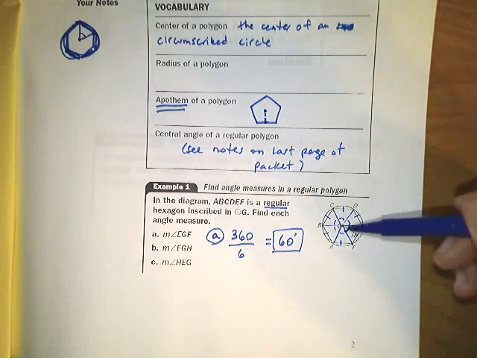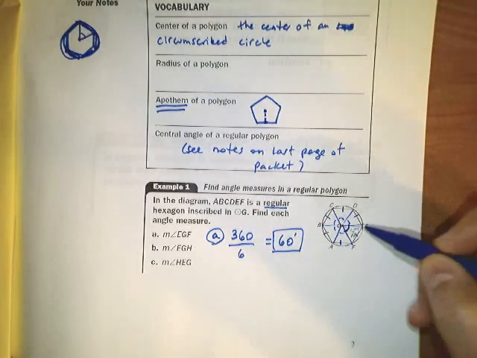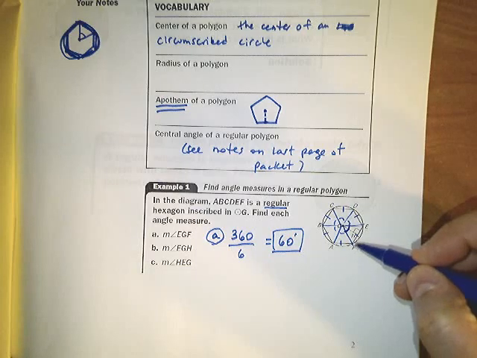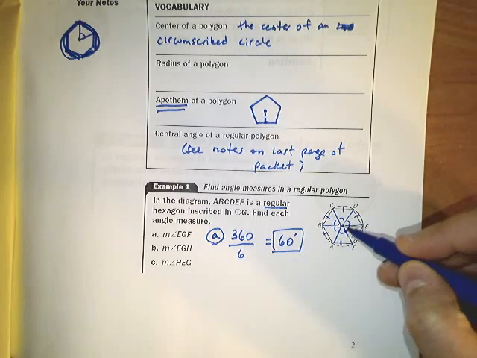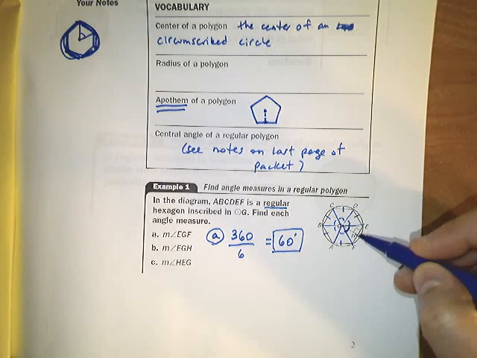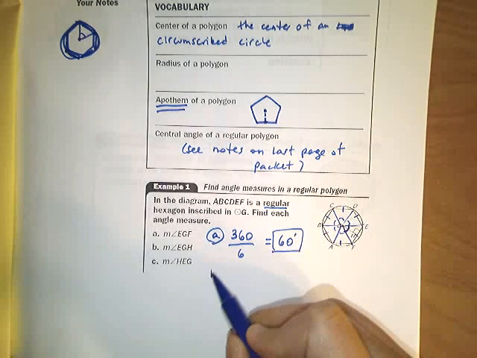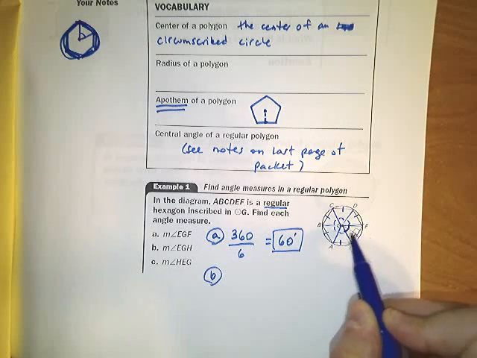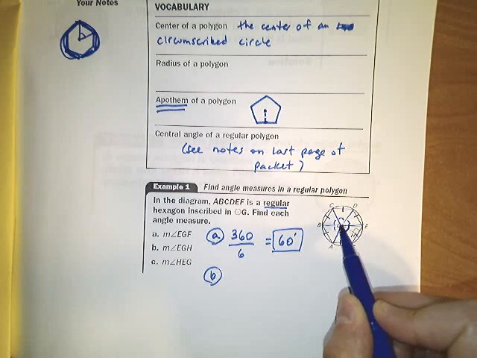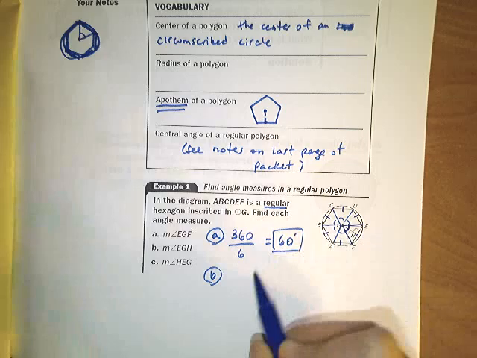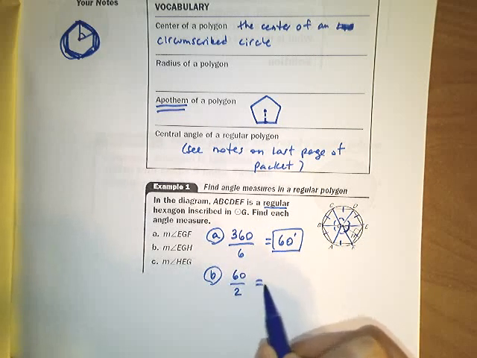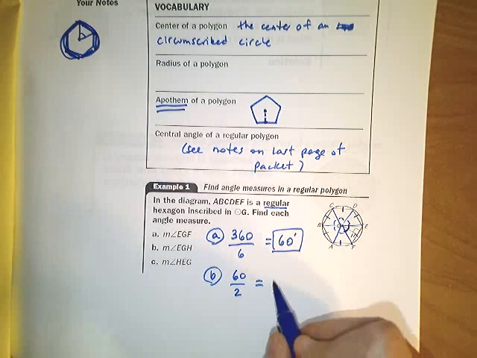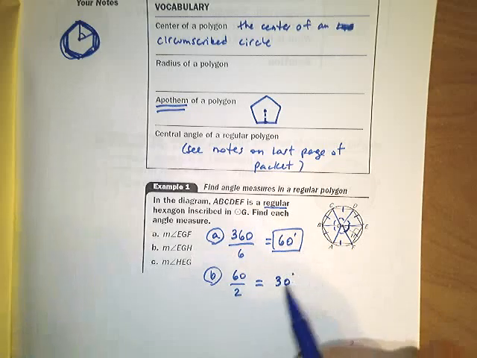Now they want us to find angle EGH. That's half of that, because this triangle right here is isosceles because the radius here and the radius here are the same length. I know that this line right here, being the apothem, cuts that triangle in exactly 2 equal pieces. So for part B, angle EGH, which is this half of it, can be found by simply taking the full 60 degrees from here to here and just taking the right side. Dividing by 2 gives you 30 degrees.